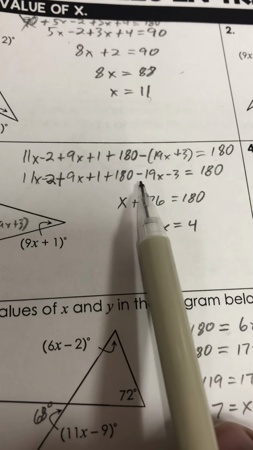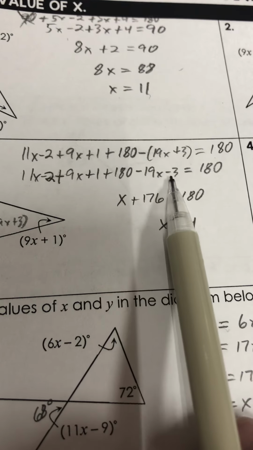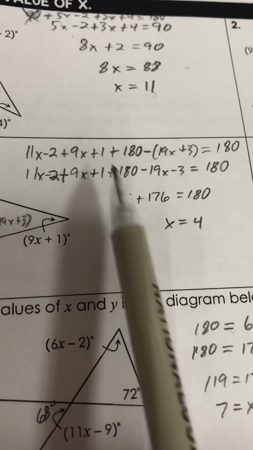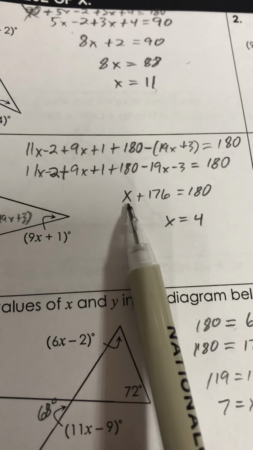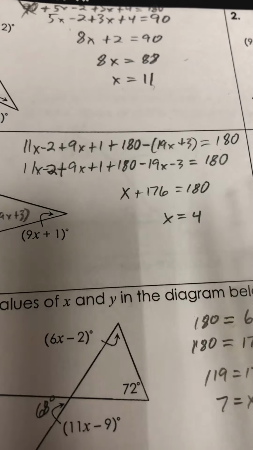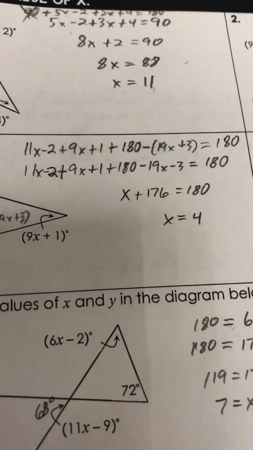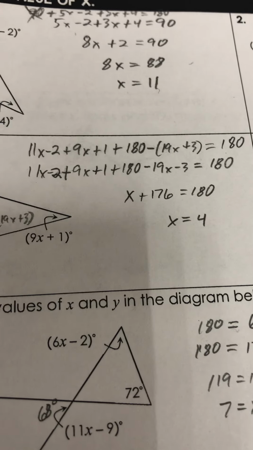Now the first thing I have to do is distribute that negative inside here. So this becomes negative 19x and a minus 3. I combine my like terms. I get 176, and I combine all my x's and I just get x. 180 minus 176, x equals 4. It starts out really ugly, ends up ending really pretty.